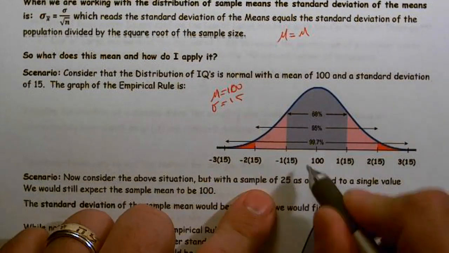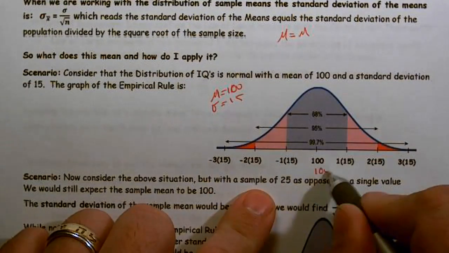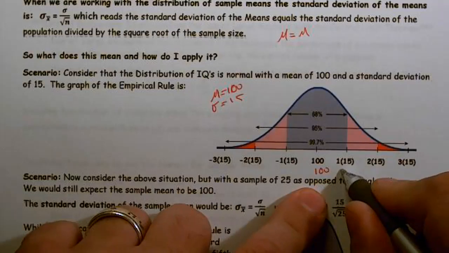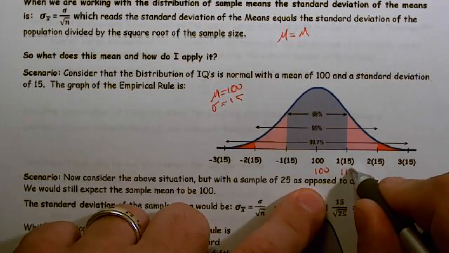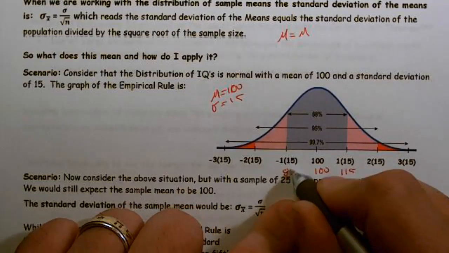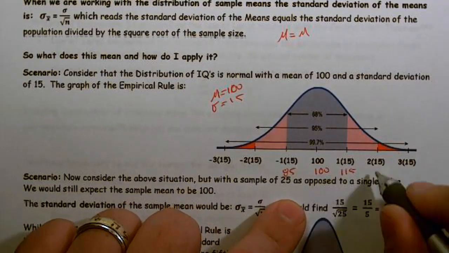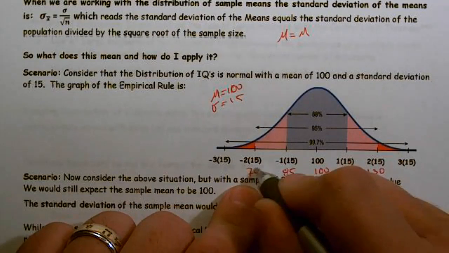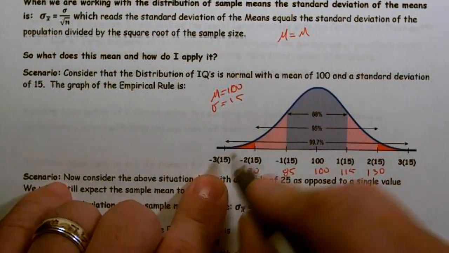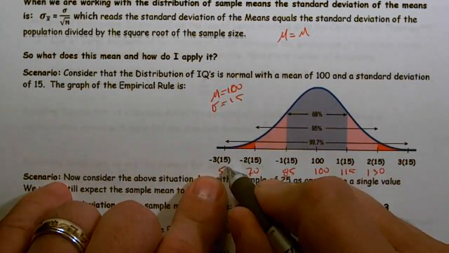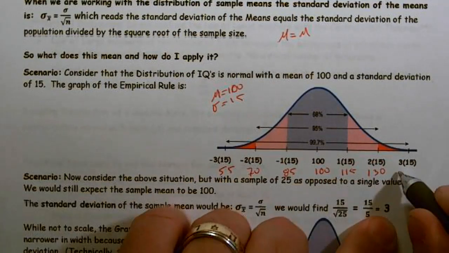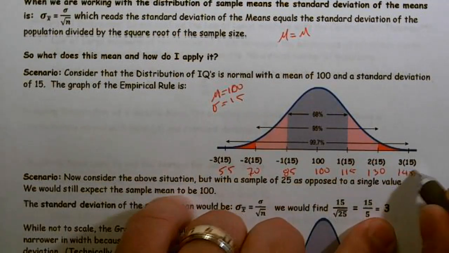Our mean is still at 100, but 1 standard deviation above would be 115, and this would be 85. This would be 130, and this would be 70. And this would be 55, and this would be 145.